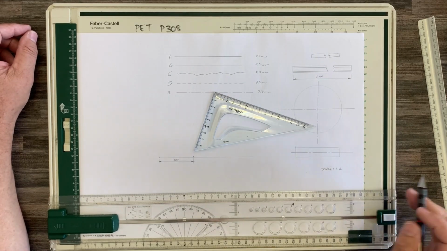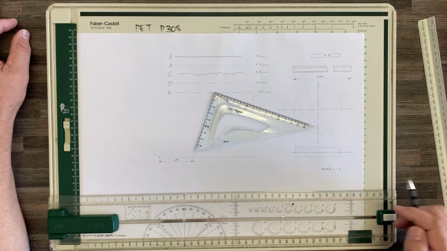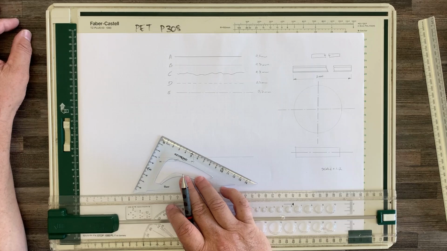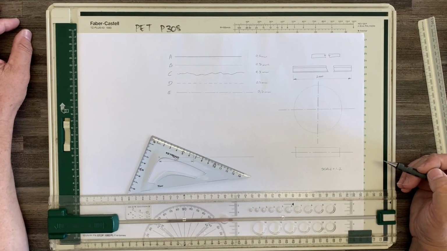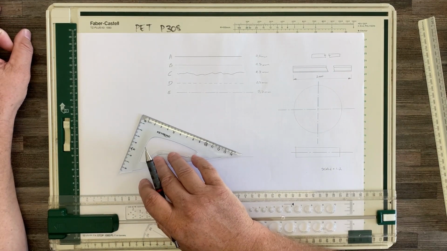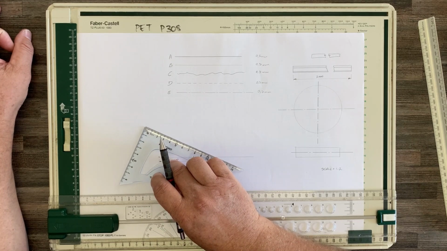If we don't put the center line, then it's probably a square. So that gives you some information that you wouldn't know otherwise if you don't have a side view. All right, center lines are chain dotted lines.